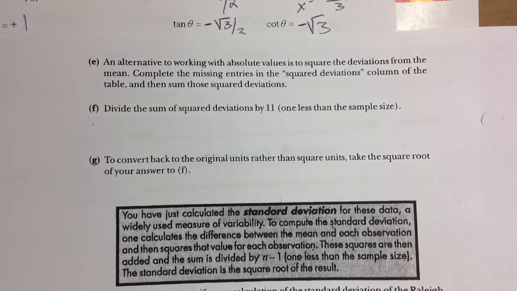It's very natural to wonder why we're not dividing by 12. There are some instances in which you would divide by 12. If this was considered the population, you would divide by 12. Something that's interesting about standard deviation is that it is a biased estimate of a population standard deviation unless you divide by one less than the sample size. Not something that we're going to get into here, but just so you know.